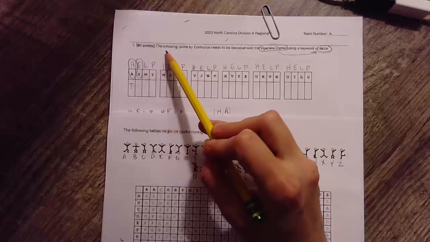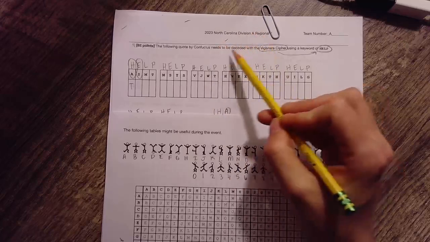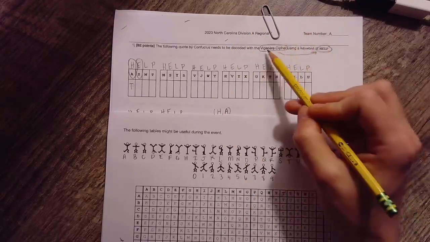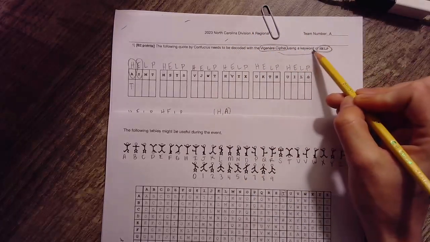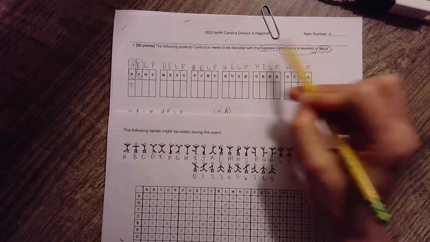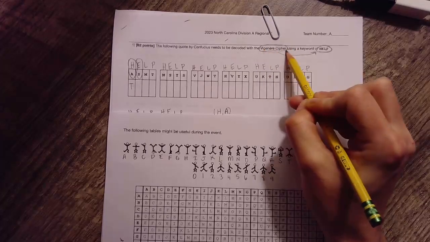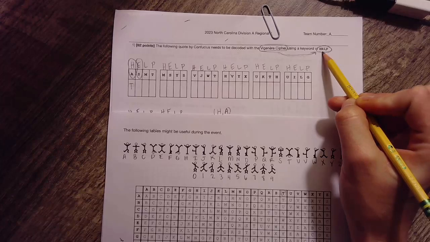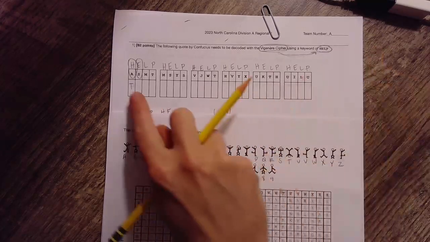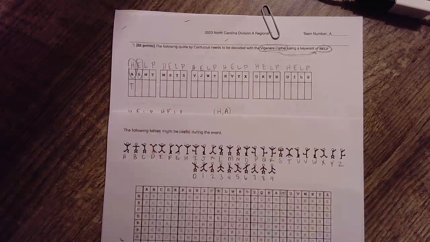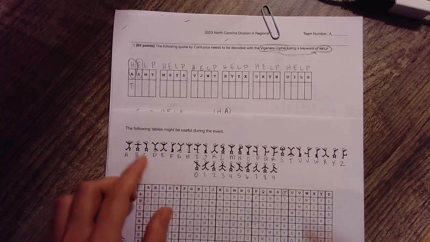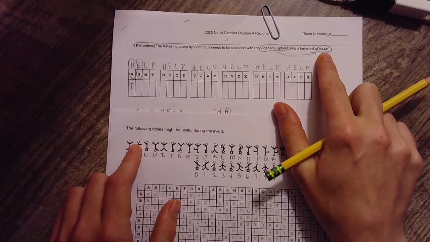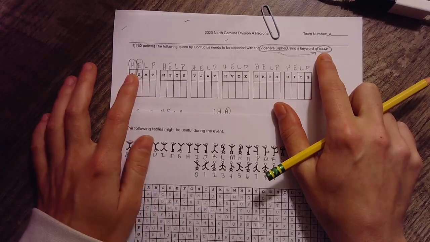Alright, number 1. The following quote by Confucius needs to be decoded with the Vigenere cipher using a keyword of help. Really important is your Vigenere cipher, and in order to solve it, you're going to have to use this keyword help. A Vigenere cipher is basically like a collection of Caesar ciphers. It's based on the letters of a repeated word. Help is your repeated word in this case.